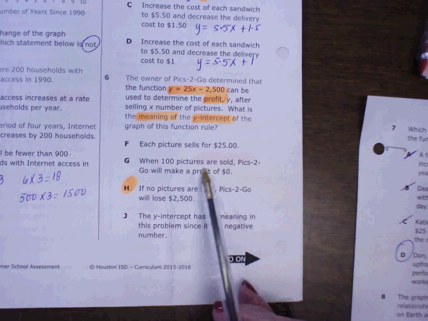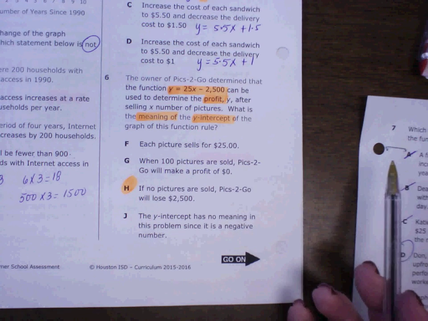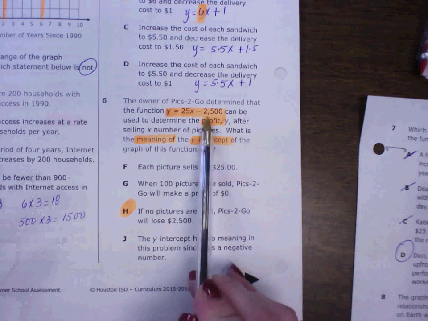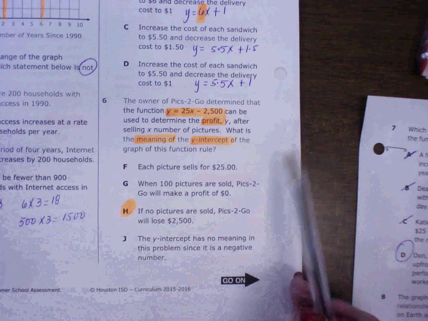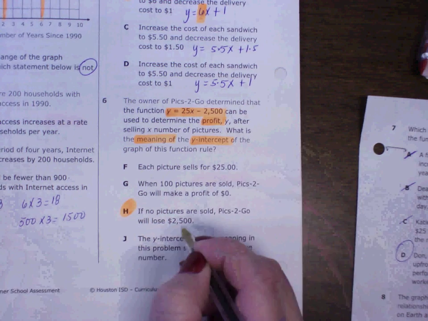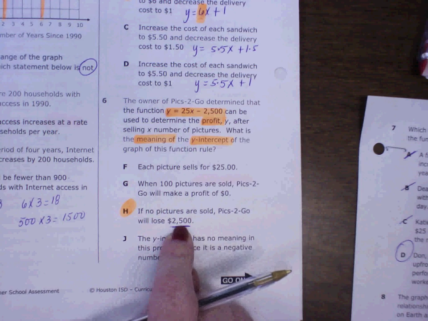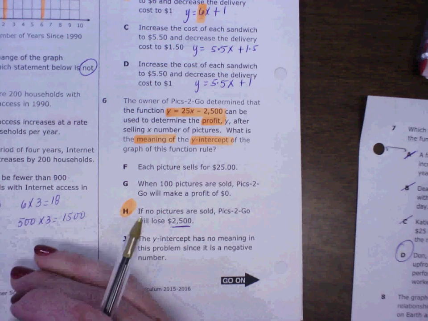And how does that relate to the y-intercept? Correct? That has nothing to do with the y-intercept. First of all, that number had to be in your answer, didn't it? That was the only one that had that number in there. That should have given you a clue that that was your answer. All right? Let's go to the next one. Number 7.